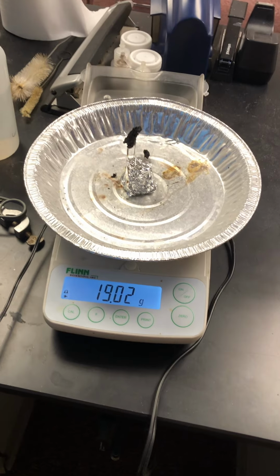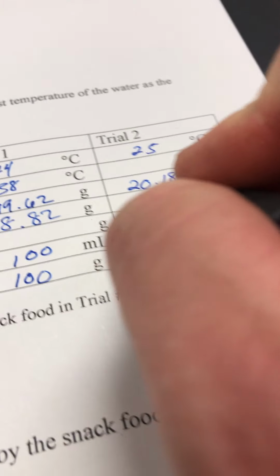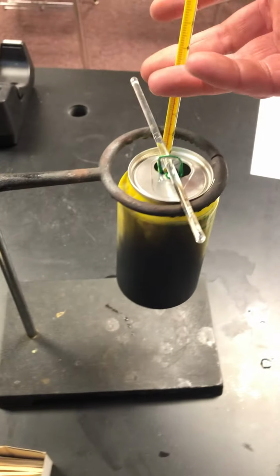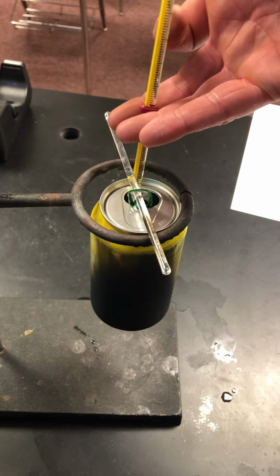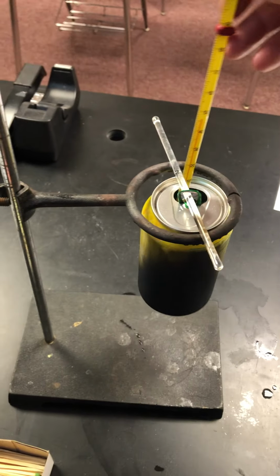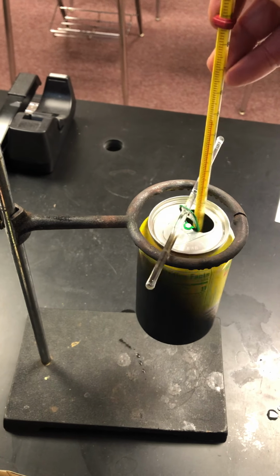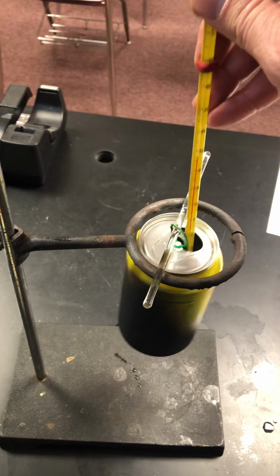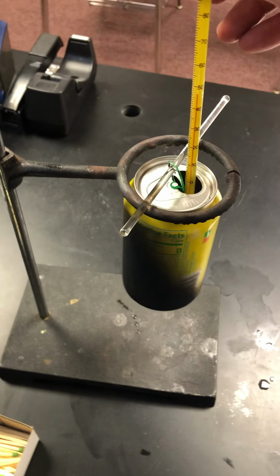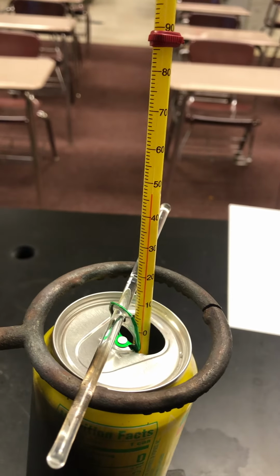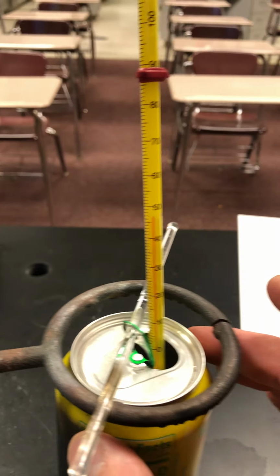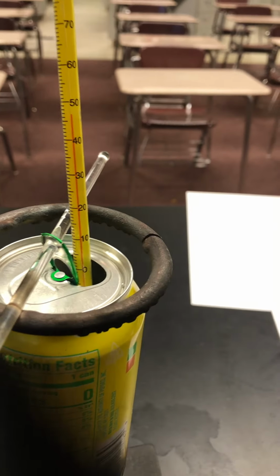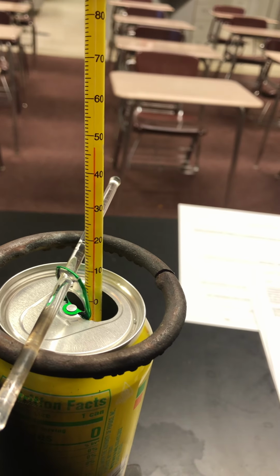So here, final mass after being combusted was 19.02 grams, and our final temperature, boy, we got quite the raise in temperature there. However, we did have a longer burn time for the food. And we see that is at 47 degrees Celsius.